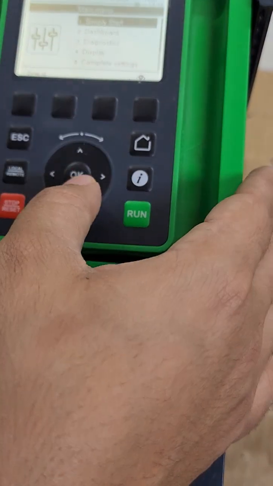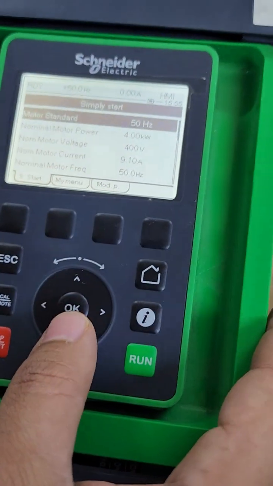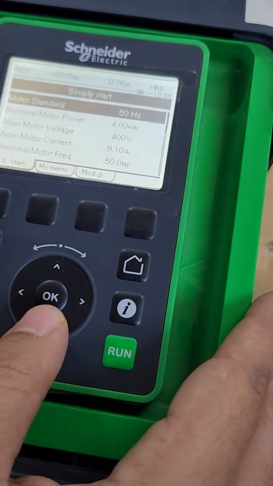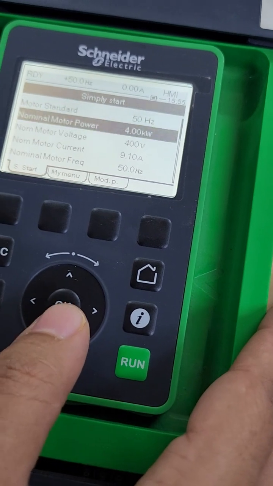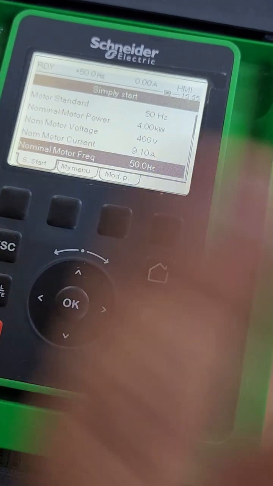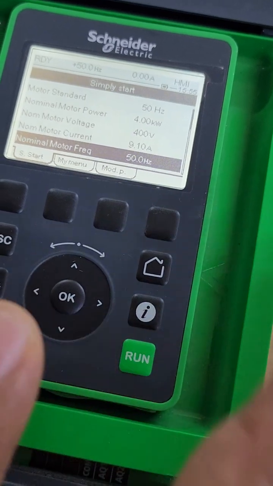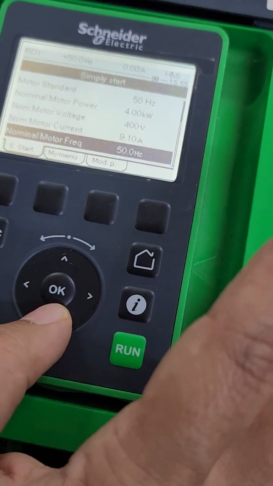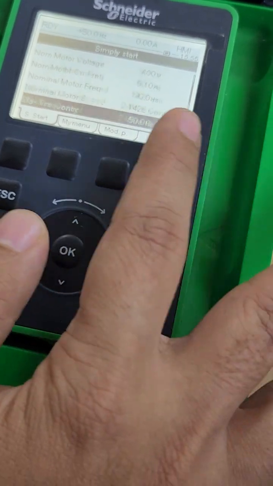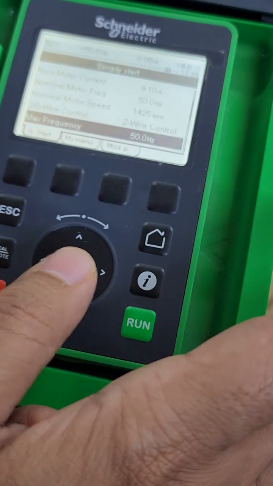Press escape. You can see the simple start. In simple start, you need to mention the motor details: motor frequency, kilowatt, voltage, amps, and nominal motor frequency. In US it's 60, here 50/60. So based on that you need to keep. RPM, 2-wire control, 3-wire control based on the terminal outside.